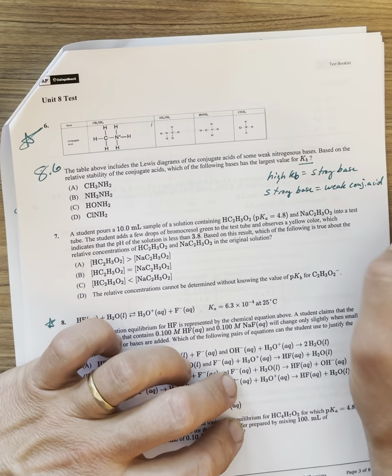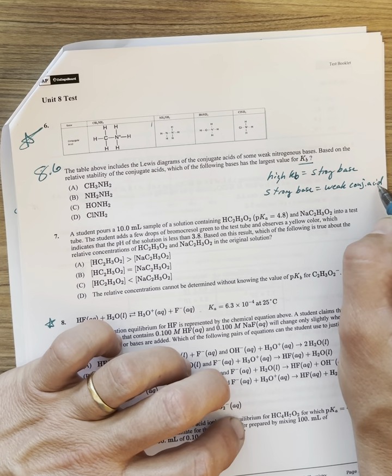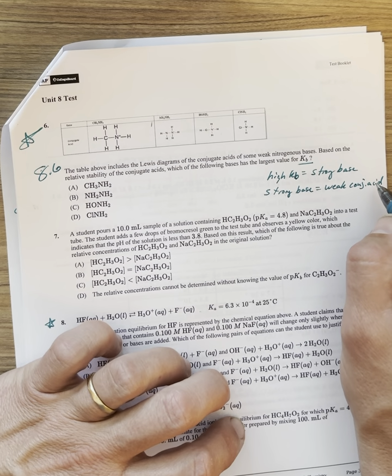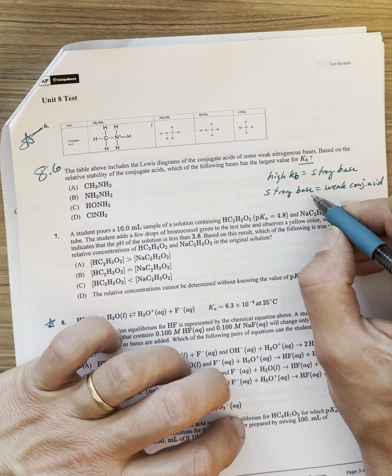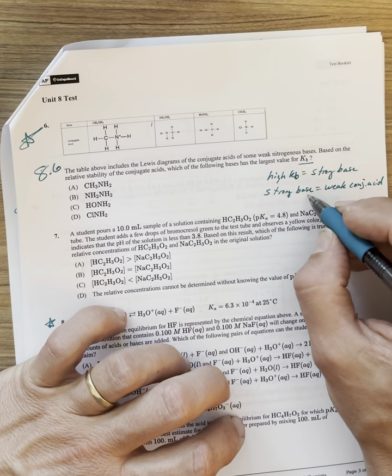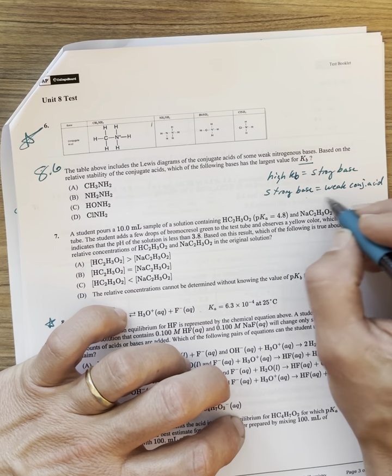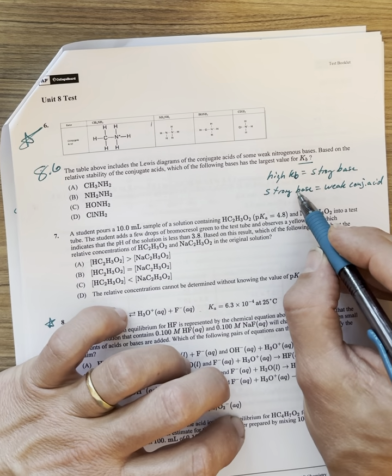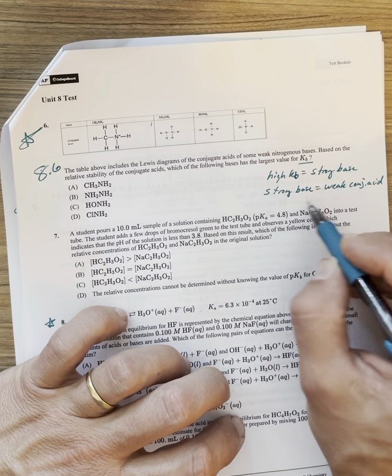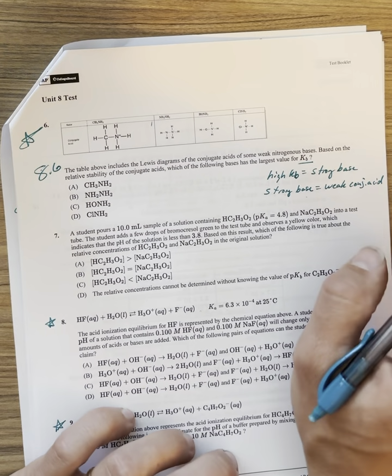It's the same thing as a weak conjugate acid, because if something's a really weak conjugate acid, it's not going to lose hydrogens very easily. So strong bases do not lose hydrogens. If anything, they accept them. So it's like saying the same thing. If something's strong on one side, then its conjugate is going to be weak because of the reciprocal relationship there.